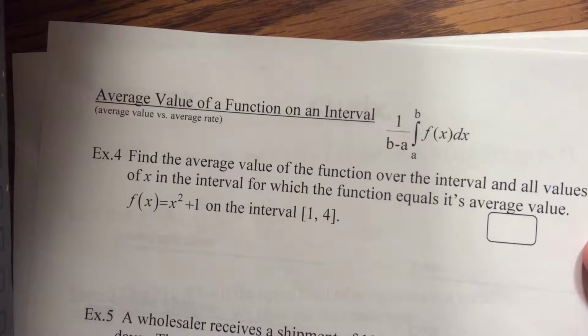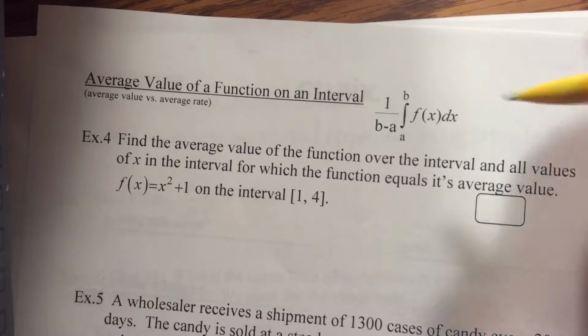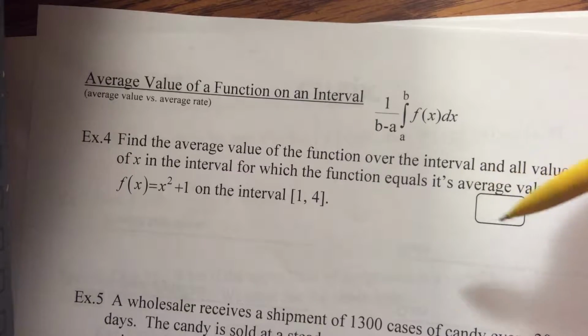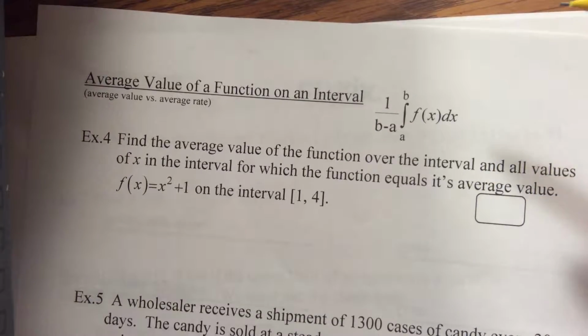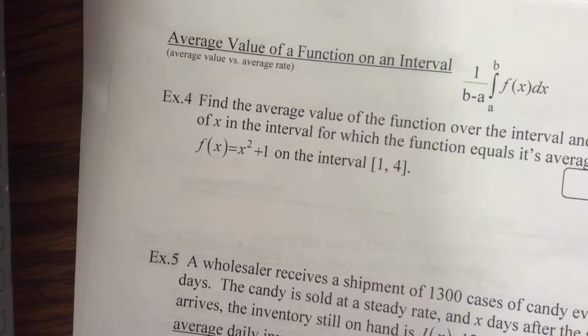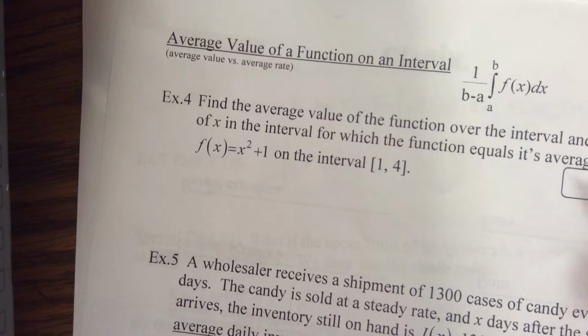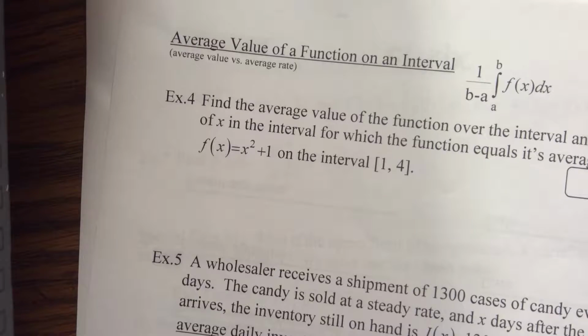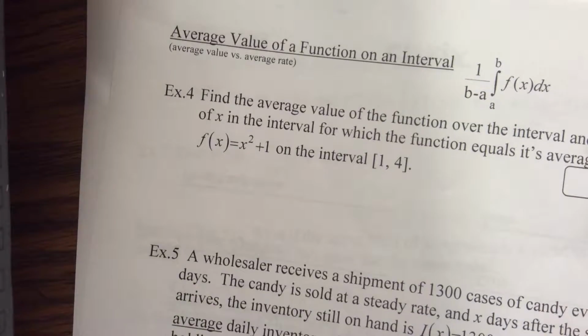Okay, so this is the average value of a function on an interval: 1 over b minus a, the integral from a to b of f of x dx. I'm going to use that for example 4, where I have to find the average value of the function over the interval and all values of x in the interval for which the function equals its average value.